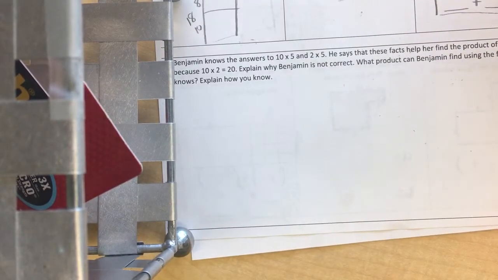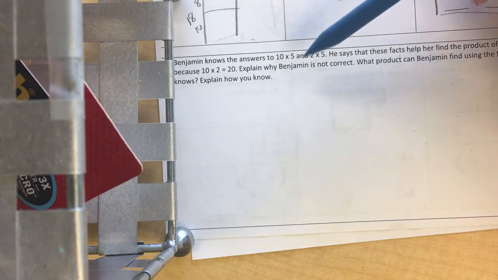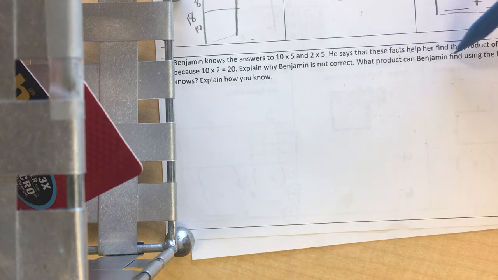And then number 15, Benjamin knows the answer to 10 times 5 plus 2 times 5. He says that these facts help him find the product of 20 times 5 because 10 times 2 equals 20. Explain why Benjamin is incorrect. What products can Benjamin find using the facts he knows? Explain how you know.